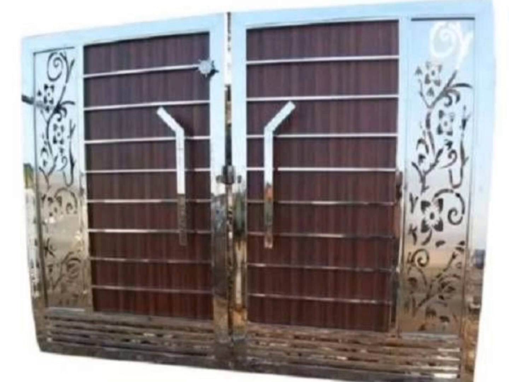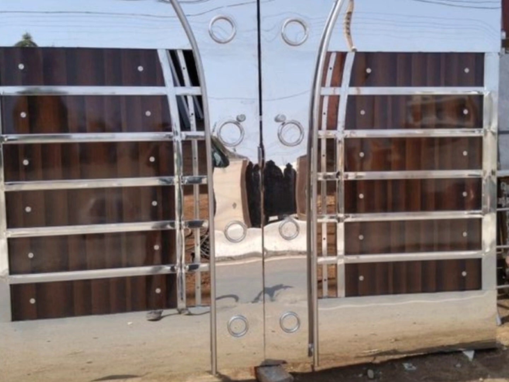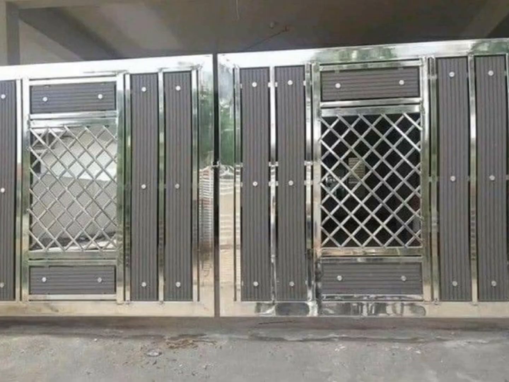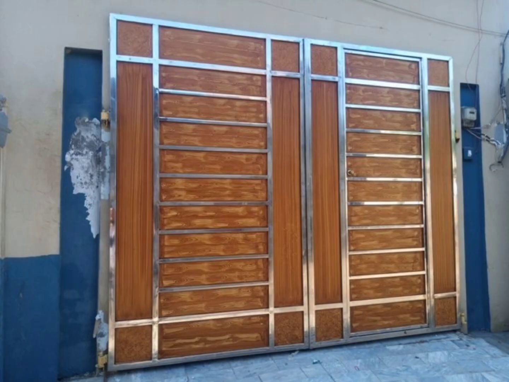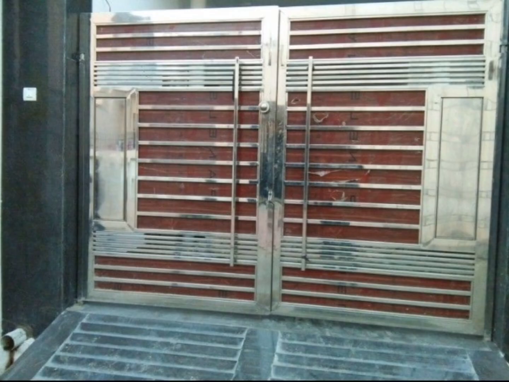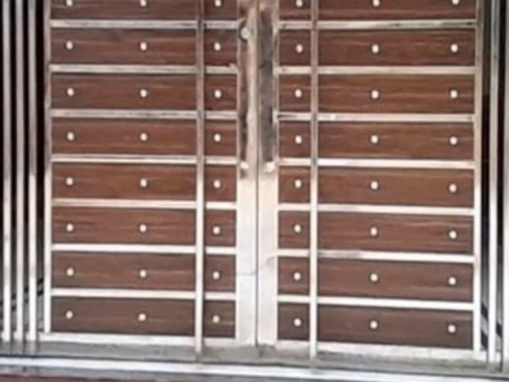MS steel gates are a popular choice for home entrance because they can be easily shaped and welded, allowing for a wide range of design options from simple to intricate patterns. This makes it ideal for both modern and traditional aesthetics. It also requires minimal maintenance when treated with anti-corrosion coatings or paints. Periodically cleaning and repainting can keep them looking new for years.